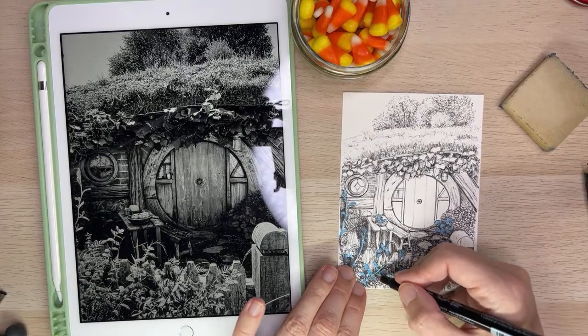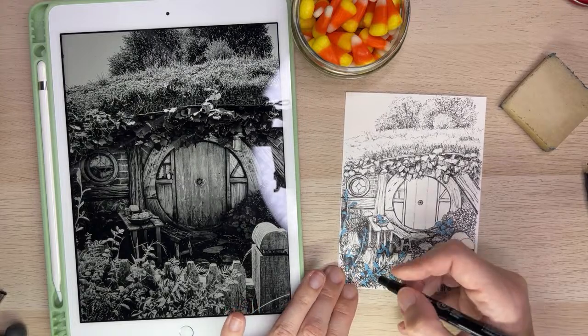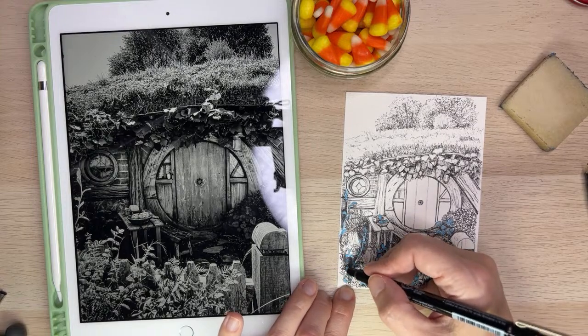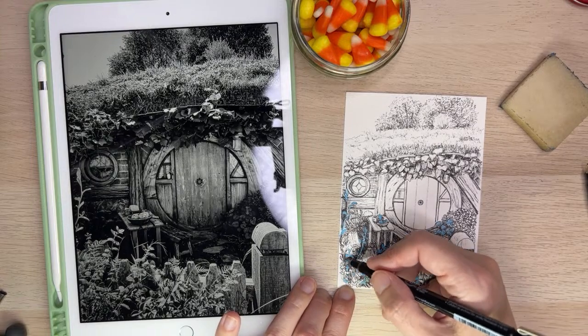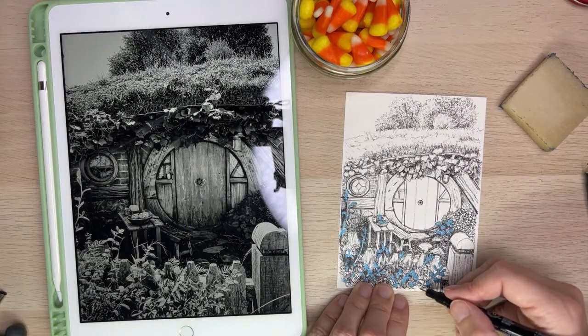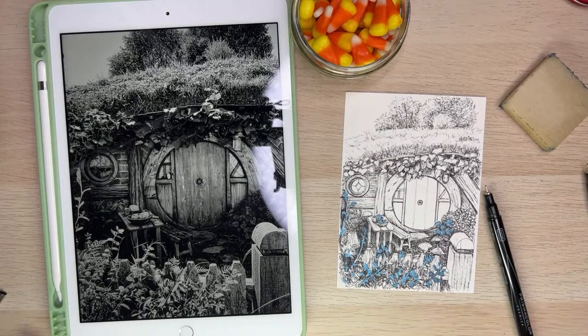And we'll do some hatching. And I think, let's do the erasing now.